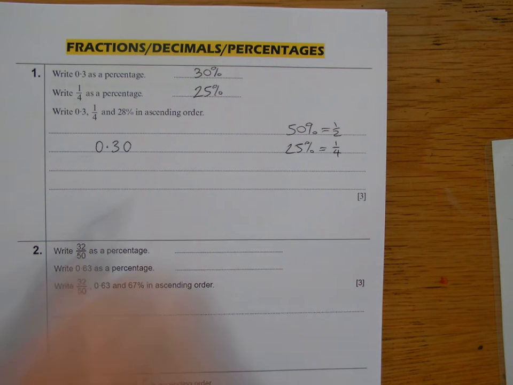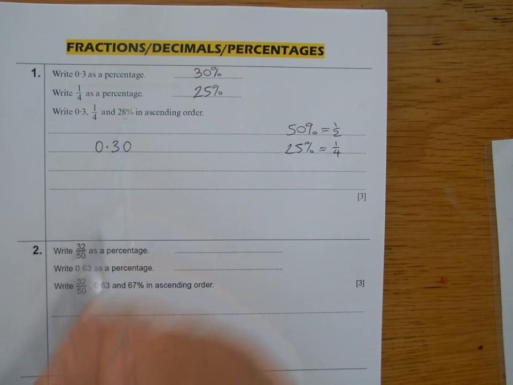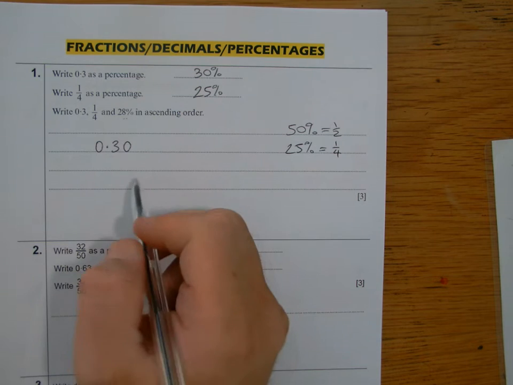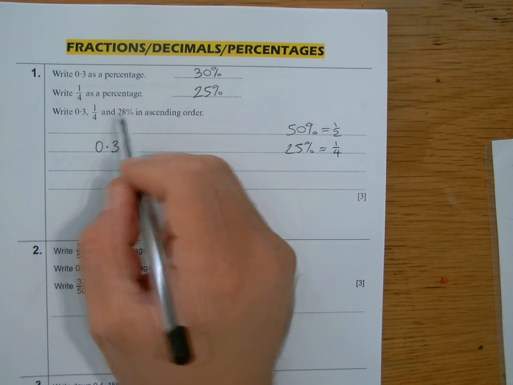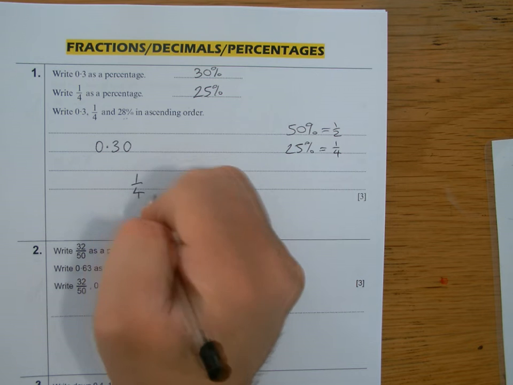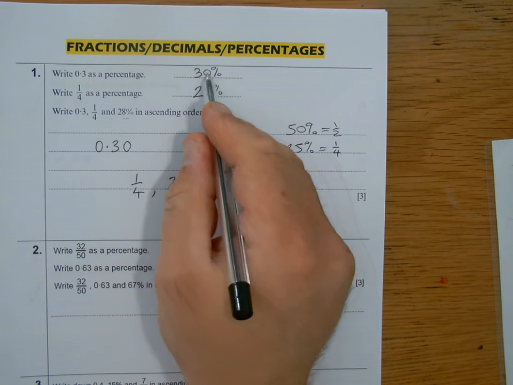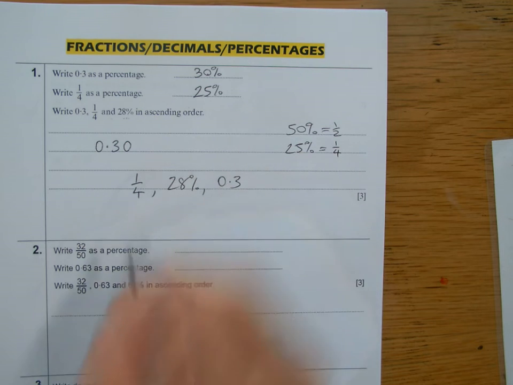Okay, so then it says put in ascending order when you compare it to 28%. Now, of course, ascending order means going up. So you start at the bottom with the lowest. Now, 25% is the lowest, isn't it, out of these percentages? So your quarter is the lowest. Then your 28%. Then your 30%, which is 0.3. So we're going from smallest to highest.